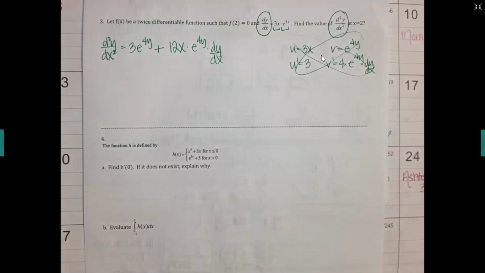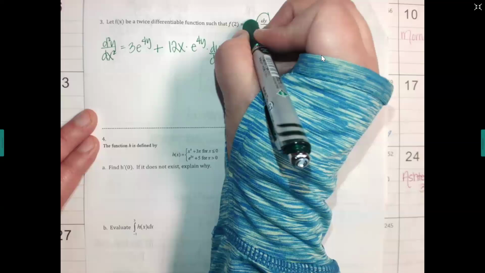Now, I want to find the value of this when x is what? 2. Okay, unfortunately, I can't just have an x. I need an x and a y. So where did they tell me the y that goes with 2? Right here, very good. Okay, my ordered pair is going to be (2, 0).